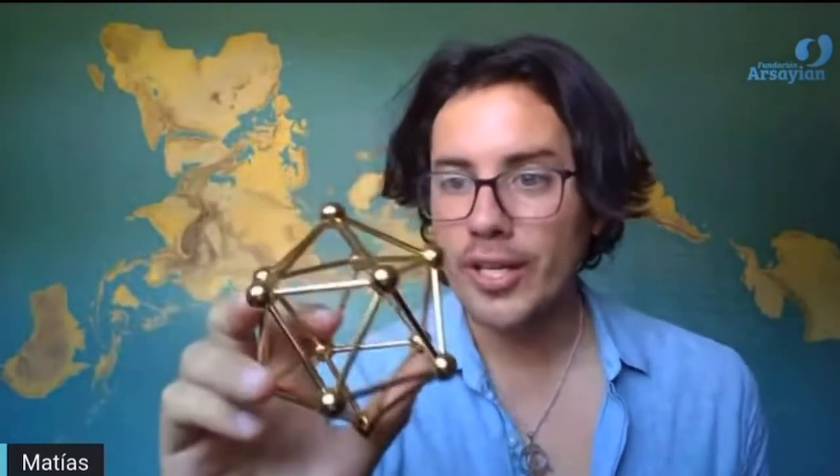So when we speak about the 12 nodes of the icosahedron, we are talking about the 12 nodes that you see here. And when we say the nodes of the dodecahedron, they are 20 nodes of the dodecahedron.